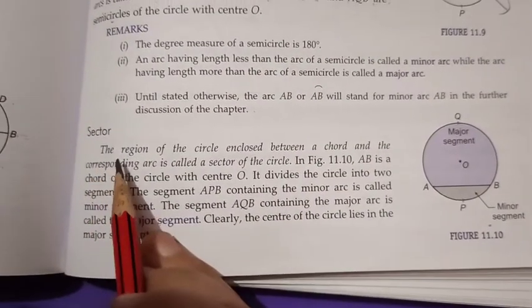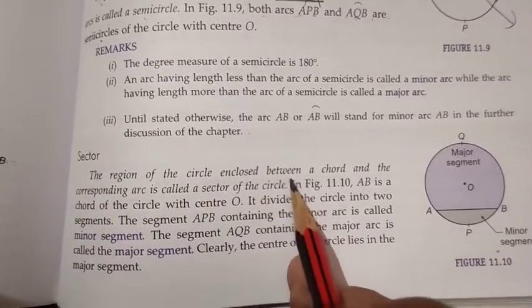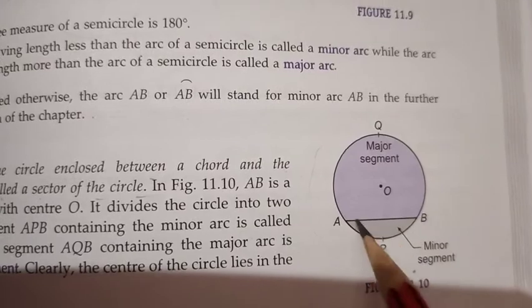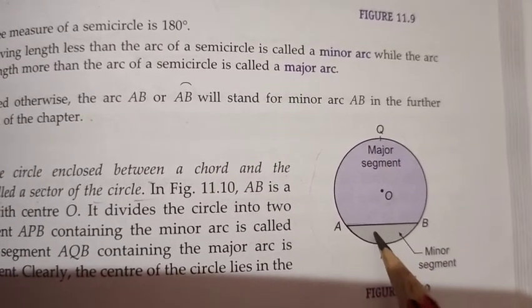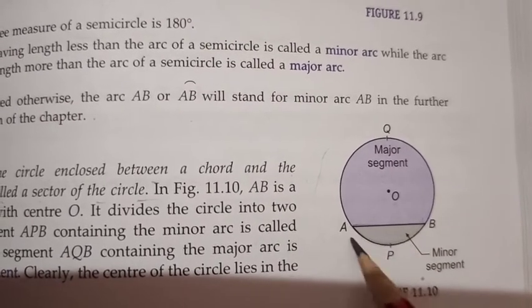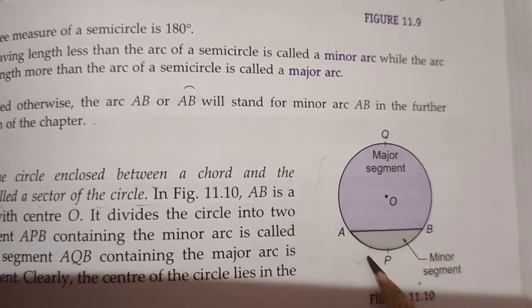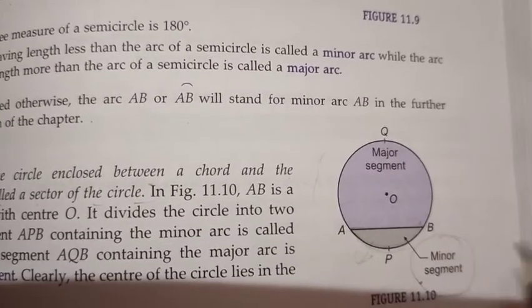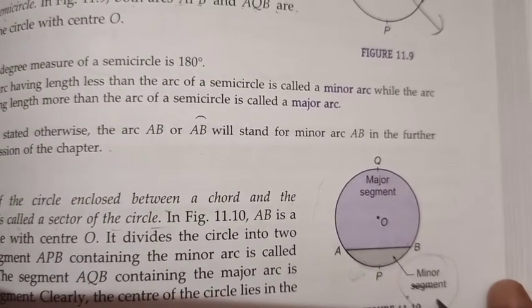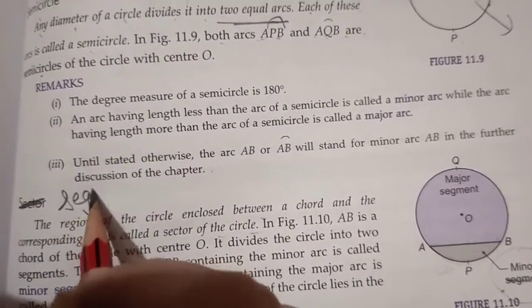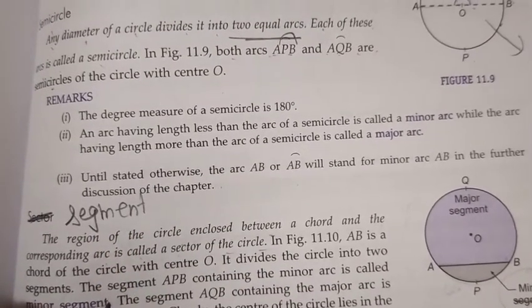Next topic is segment. The region of a circle enclosed between a chord and the corresponding arc is called the segment of the circle. See here, this is a circle. AB is any chord, and the area enclosed by the chord and the arc, and this APB is the minor arc. Sorry, this topic is of segment. It is written wrong here. So I am reading it again.